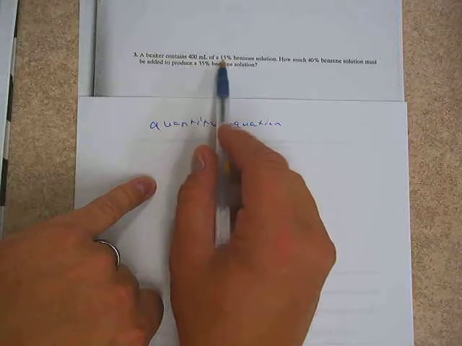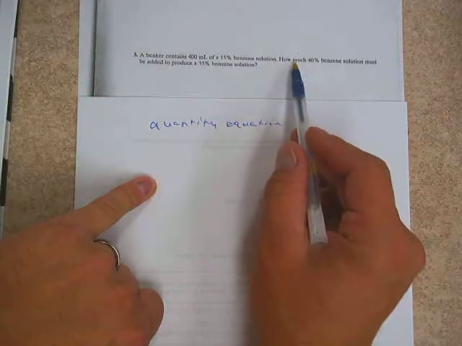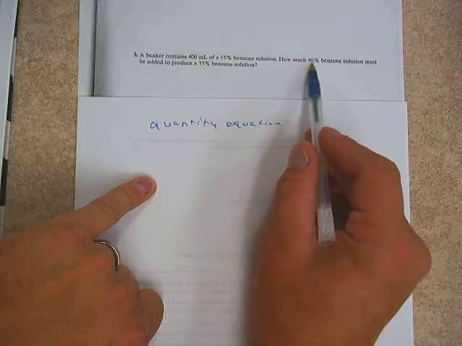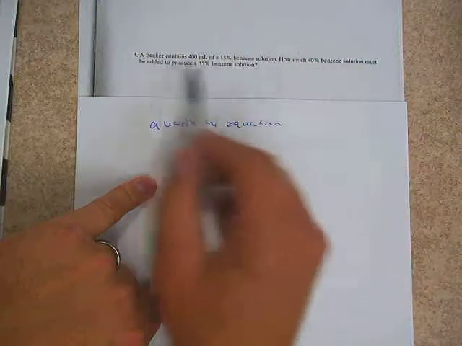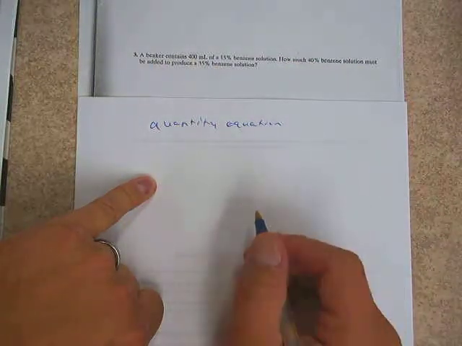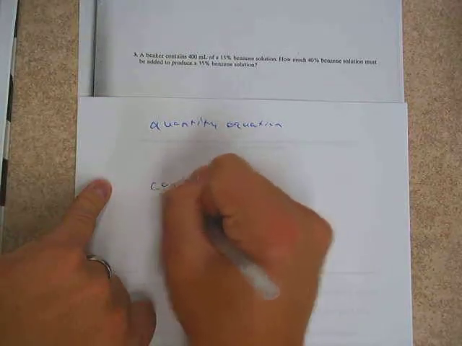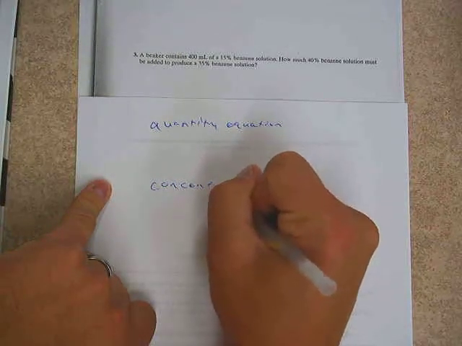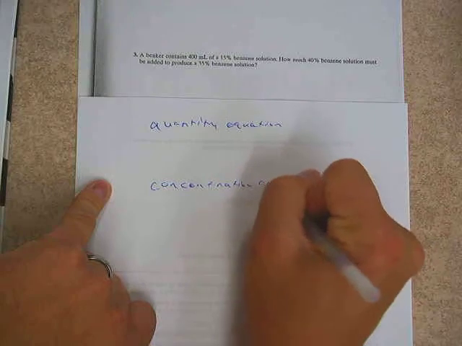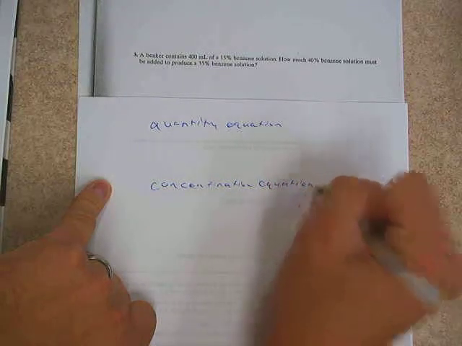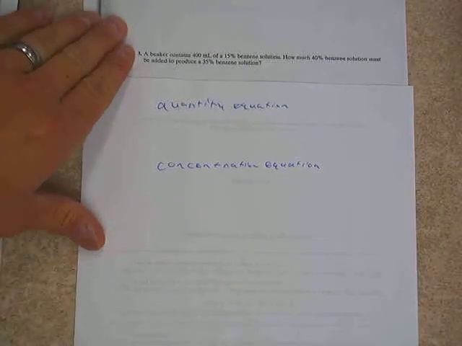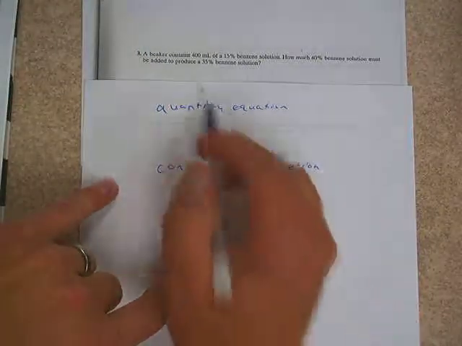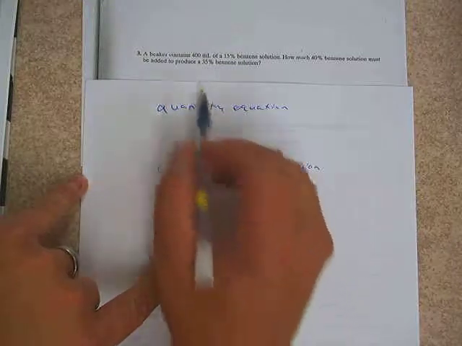Okay, we're going to write a quantity equation. So let's start with that. Ultimately, we have currently 400 milliliters of this stuff, and we want to know how much of this 40% should we add to make a 35%, and we're going to also make a concentration equation.